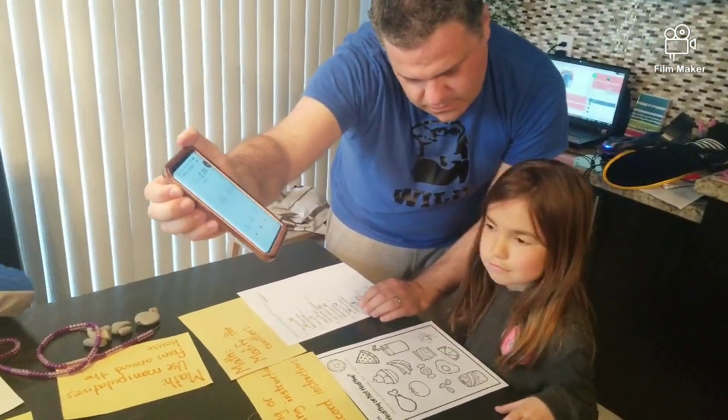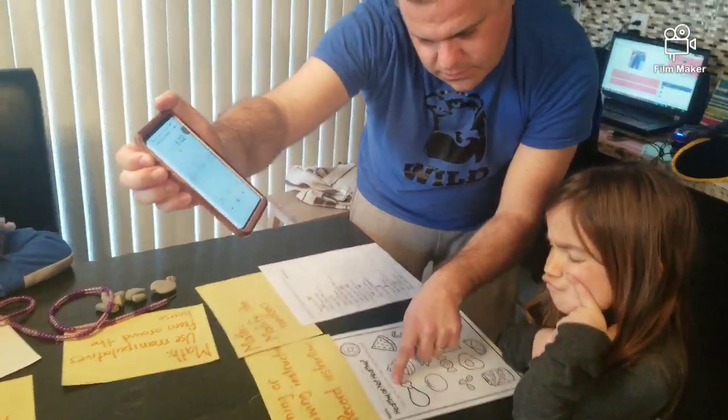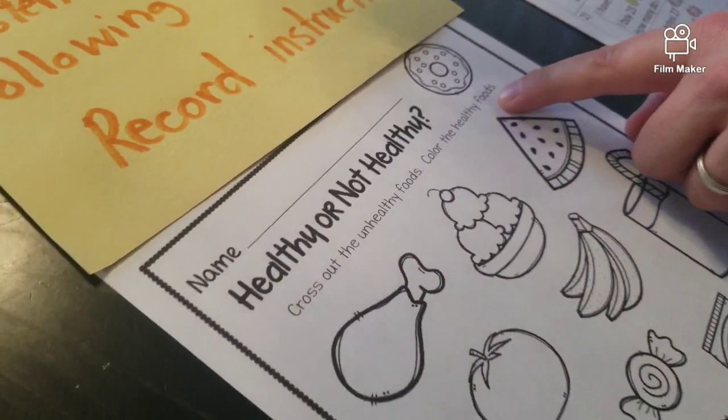Healthy or not healthy? Cross out the unhealthy foods and color the healthy foods.